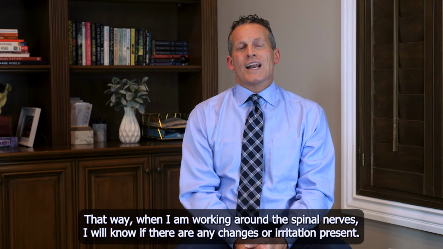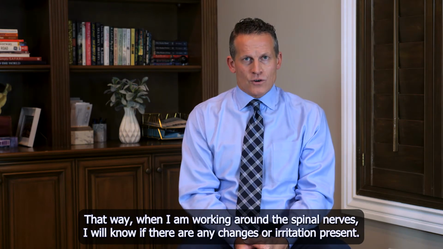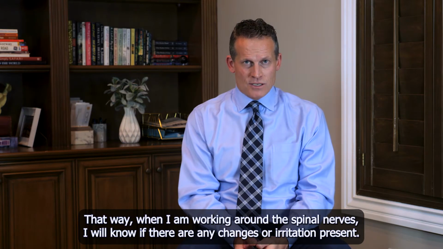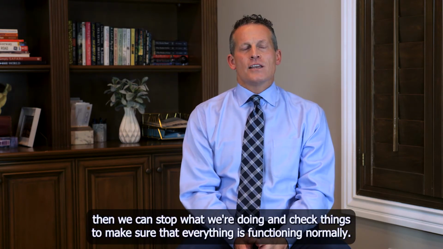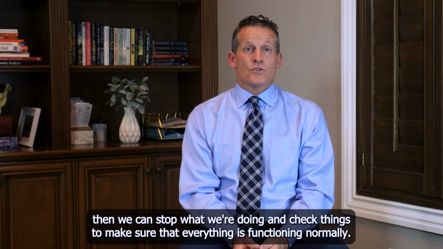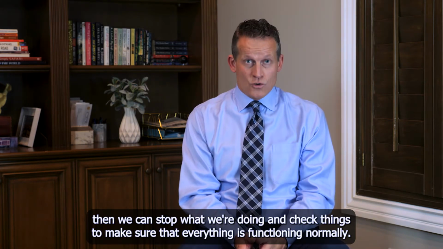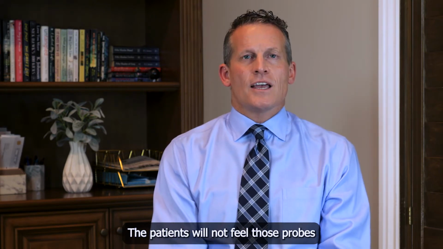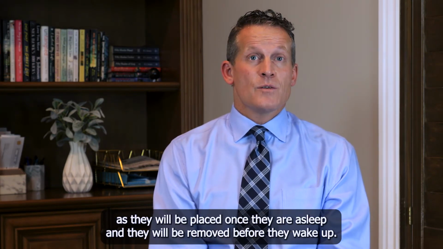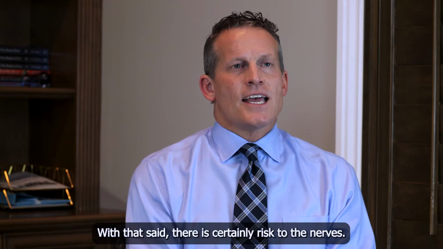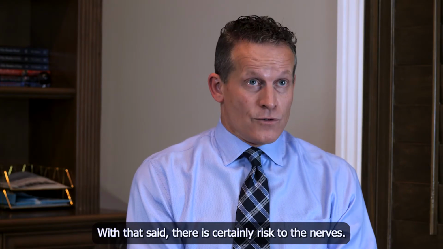That way, when I am working around the spinal nerves, I will know if there are any changes or irritation present. If there are, then we can stop what we're doing and check things to make sure that everything is functioning normally. The patients will not feel those probes, as they will be placed once they are asleep, and they will be removed before they wake up. With that said, there is certainly risk to the nerves.